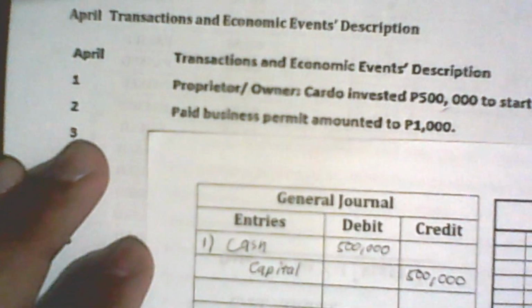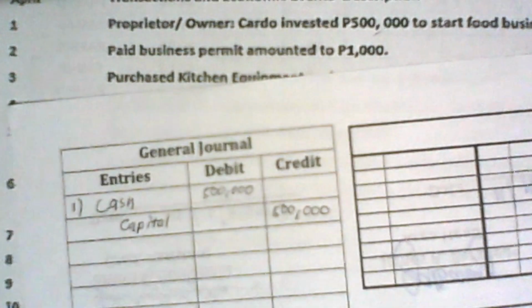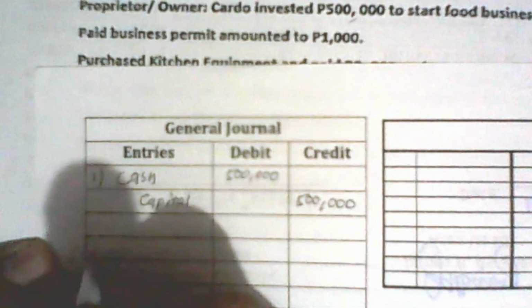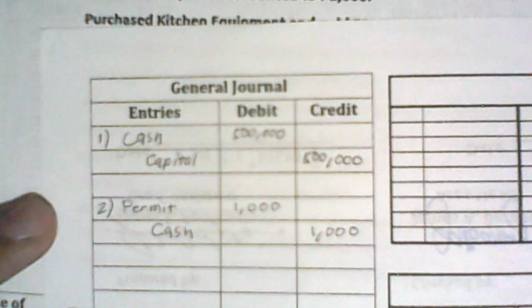Paid business permits amounted to 1,000. We are done in number 2.